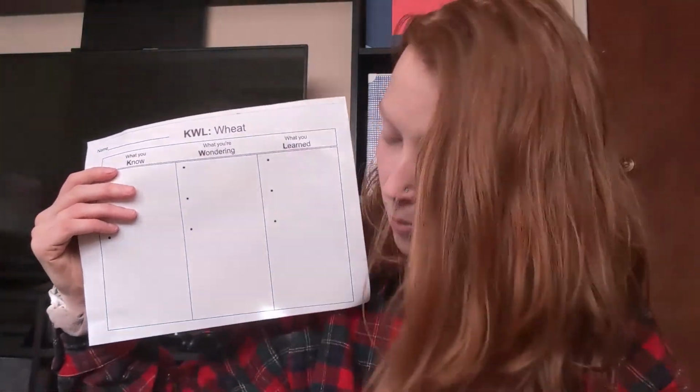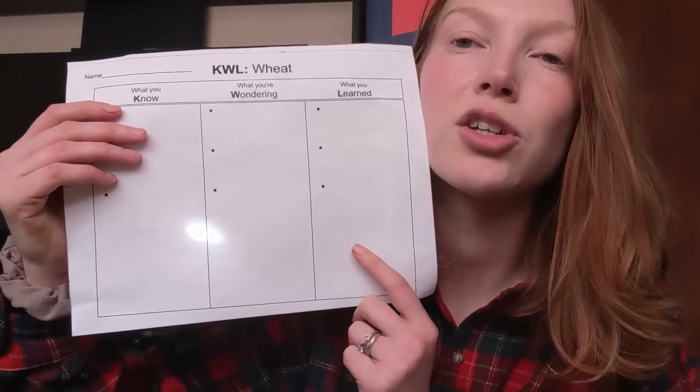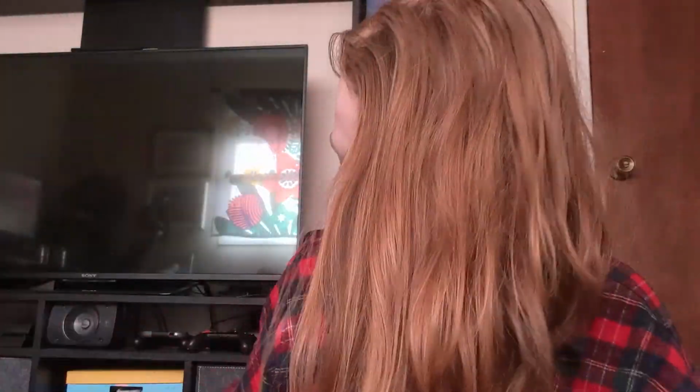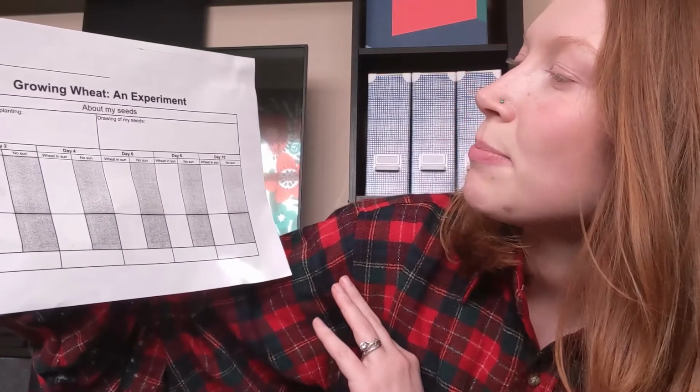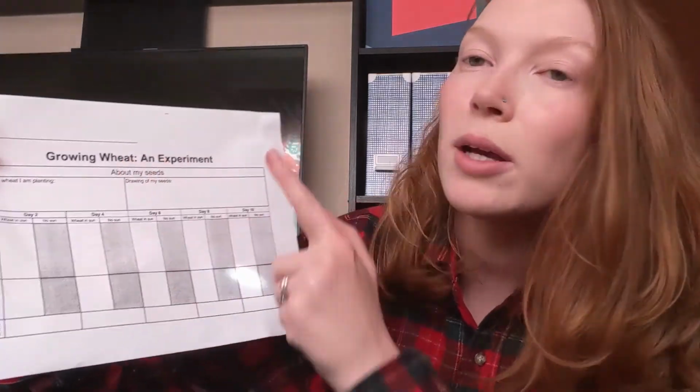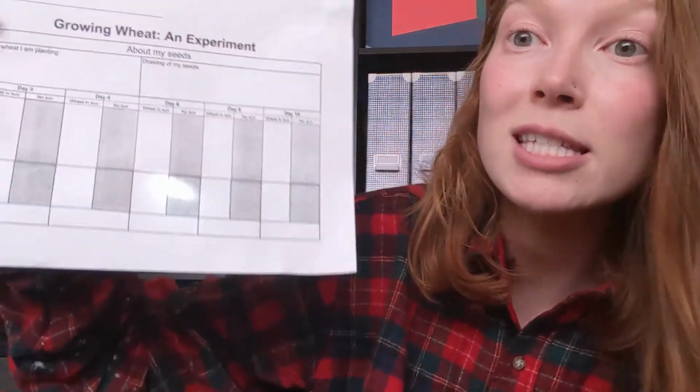So after you finish all of these activities, which I'll show you here in a second, you'll fill out the what you learned. And there's 3 bullet points for you to fill those out as well. So that is the KWL chart. This last piece of paper is titled Growing Wheat, an Experiment. So this piece of paper is going to go along with the other materials that are in your bag. And we will talk more about that at the end of the video, so stay tuned.